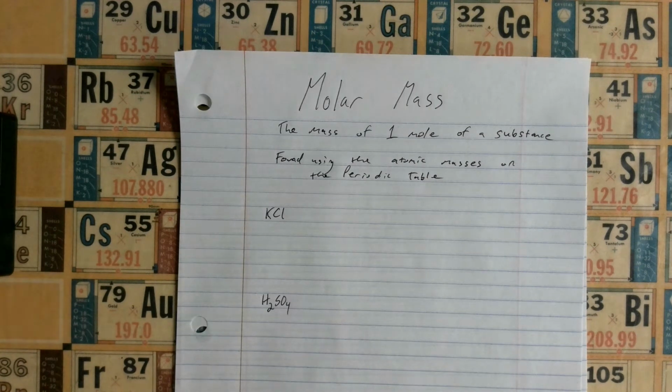It has a lot of different names, depending on what type of formula it is. Sometimes it's called formula mass, sometimes gram formula mass, sometimes molecular mass. There's a lot of different names, but they basically all mean the same thing with a few minor distinctions. And the way we find it is we use the atomic masses for the elements on the periodic table. Since we already have the mass of each of the elements, we are simply going to add up the masses of each element in the formula to get our molar mass.